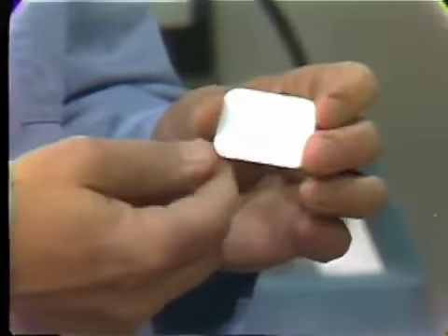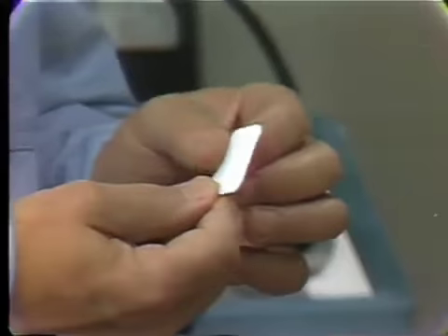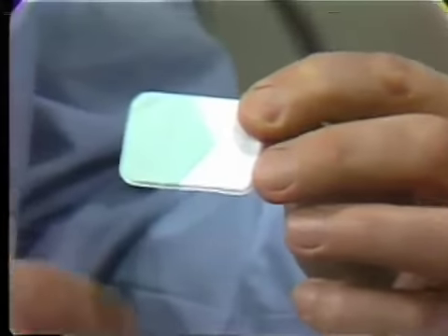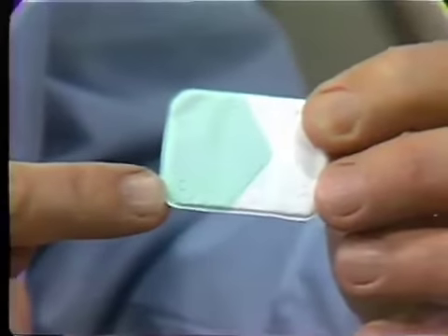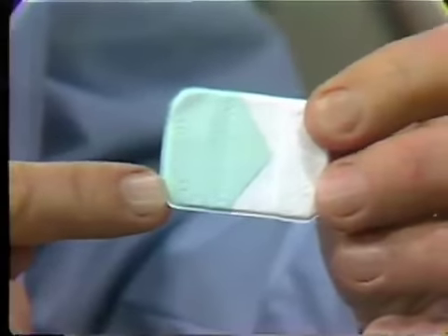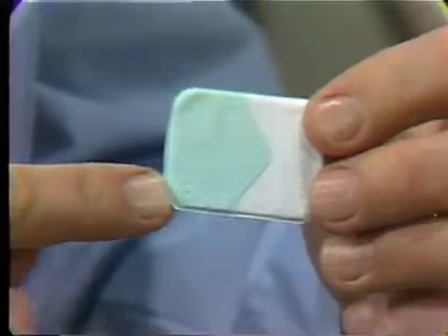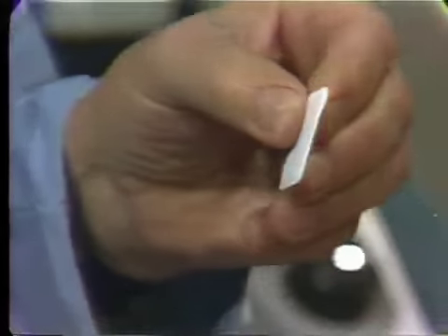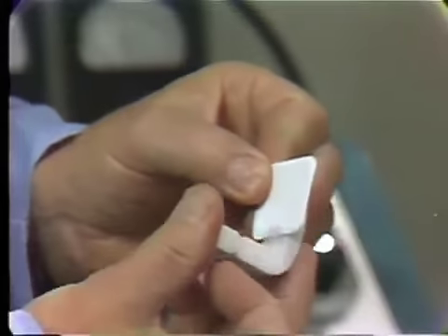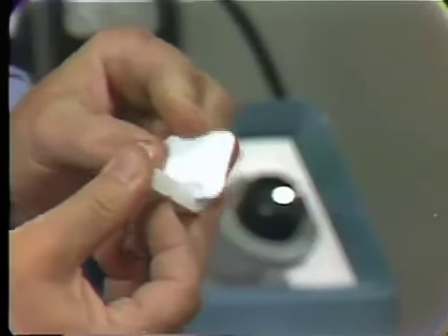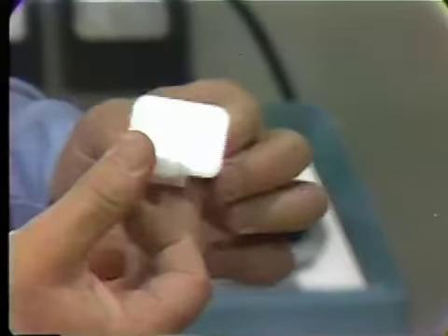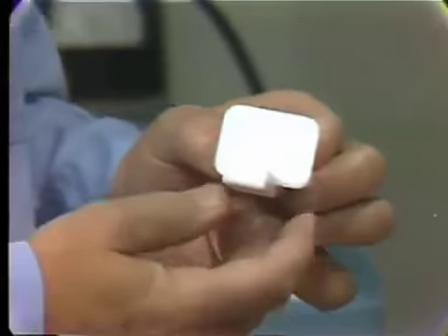All right, here is the radiographic film. I'm showing the back surface now, and in this corner there is a circle which indicates where the black dot on the radiograph will be located. Now I will insert this film in the bite block so the edge bearing that dot will be down in the crevice.